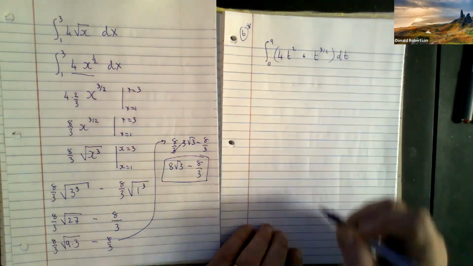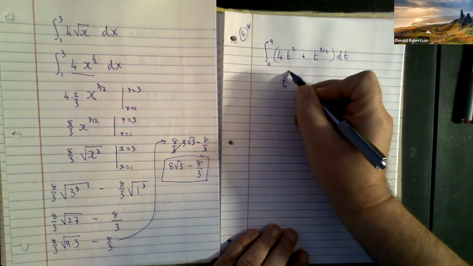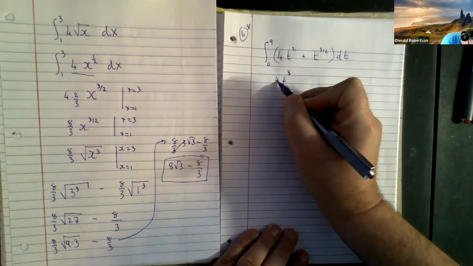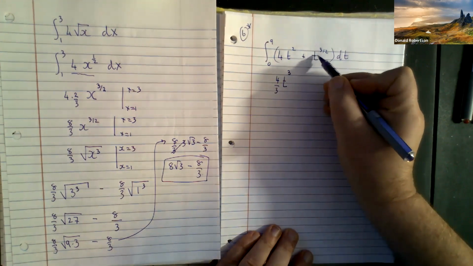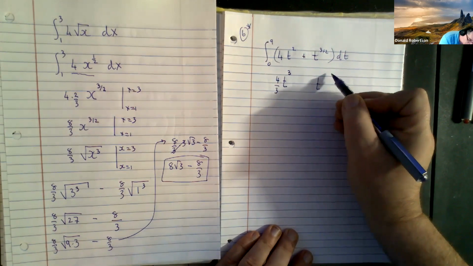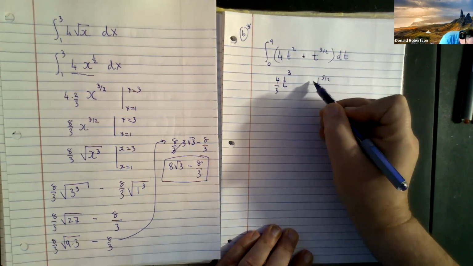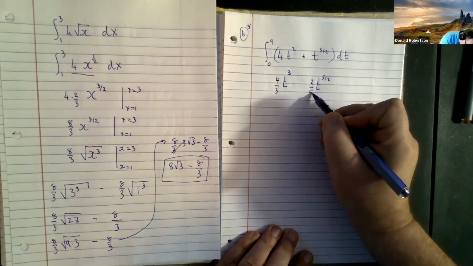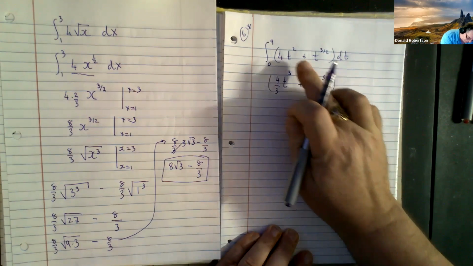Now, this guy doesn't need any work. It is ready to use the power rule. Add 1 to the power, divide by the new power. Add 1 to this guy, right? 3 halves, if you add 1 whole amount, gets you 5 halves. Dividing by 5 halves is the same as multiplying by 2/5. So there's your antiderivative of this guy.